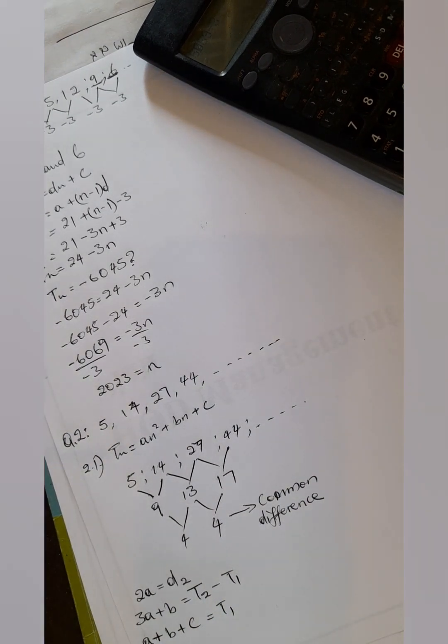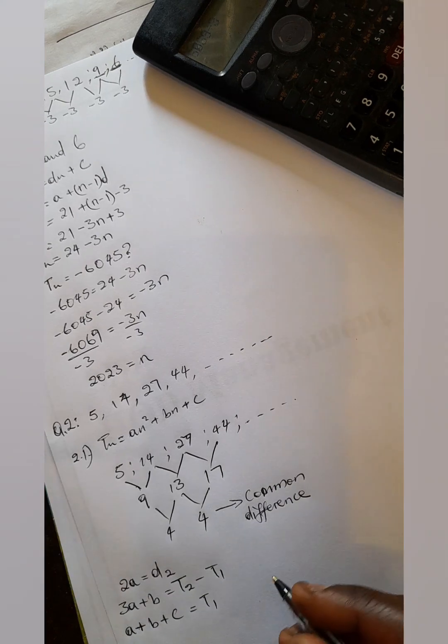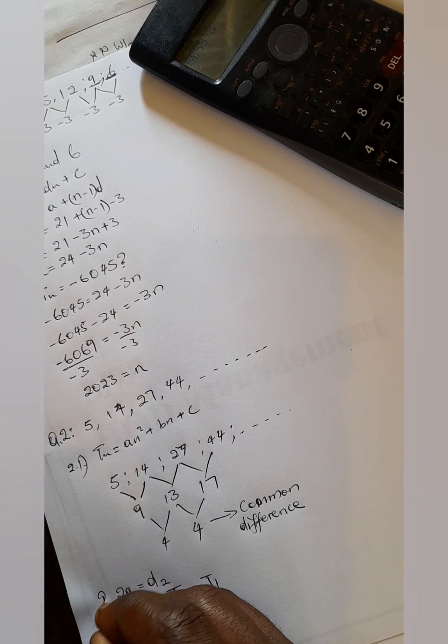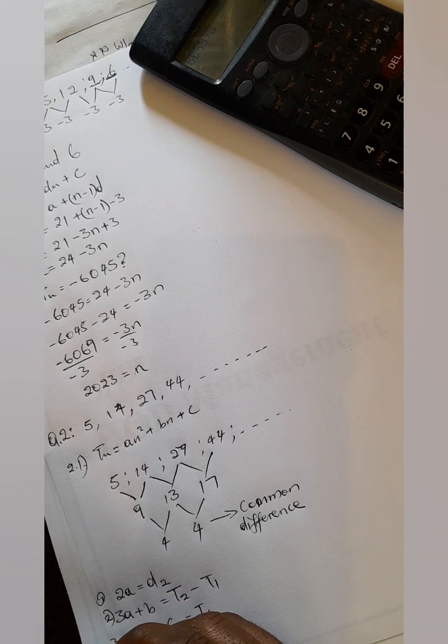Here, what are we required to find? We are required to find the general nth term, meaning we need the values of a, b, and c. Let's say that's 1, 2, 3.